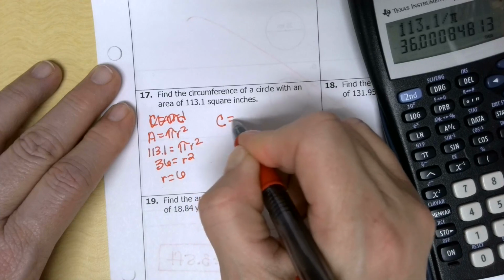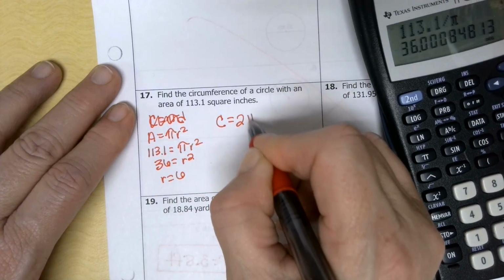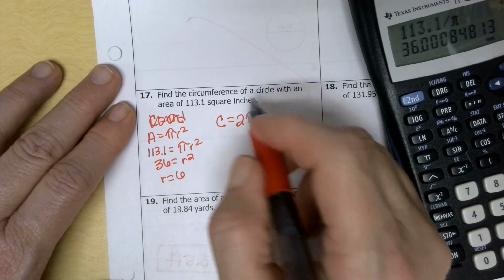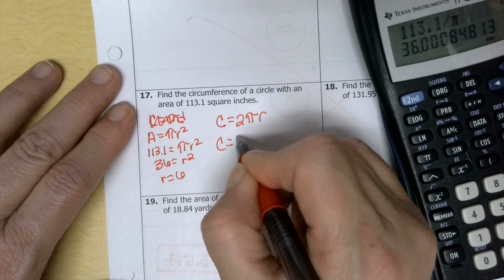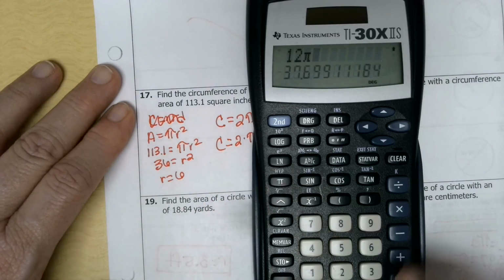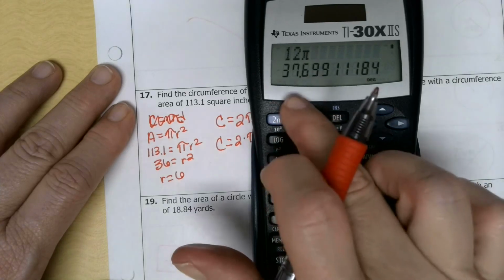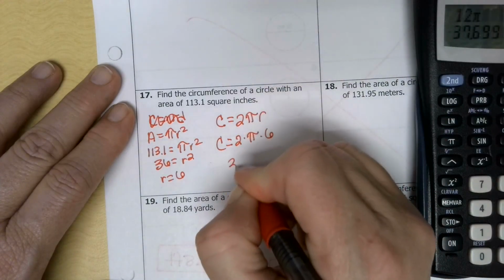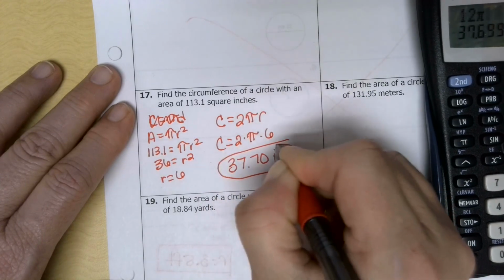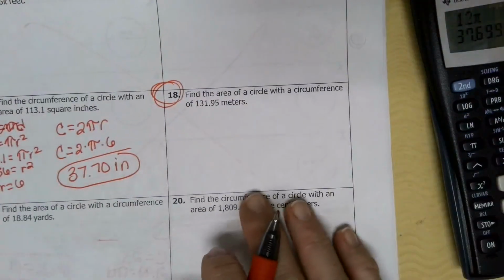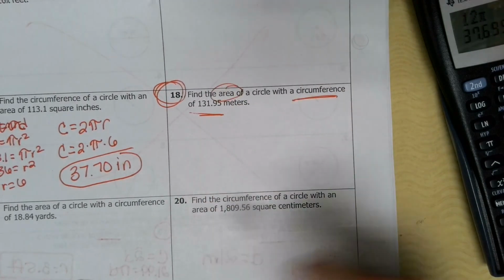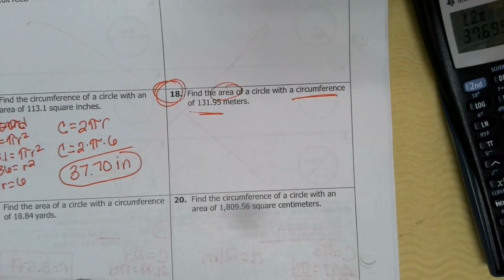And then circumference is, since I have the radius, see, that's when you would use the radius formula, or pi times diameter. You could use 12. It's the same thing. And so the circumference is 2 times pi times 6. So 12 pi, 37.70. And that is inches, not squared. Okay, you do number 18 for me, please. You are starting with the circumference formula and you are ending with the area. Go ahead and do number 18, please.